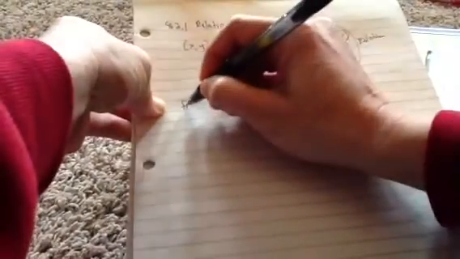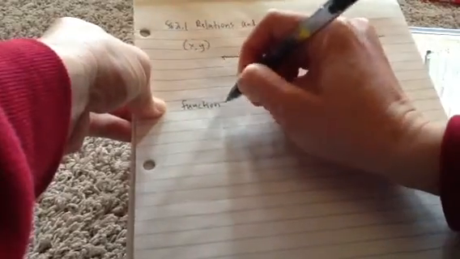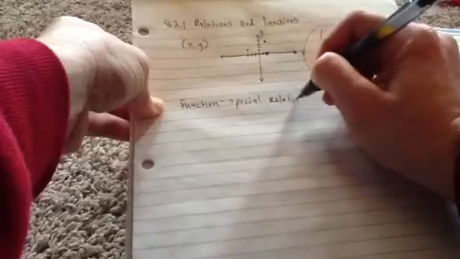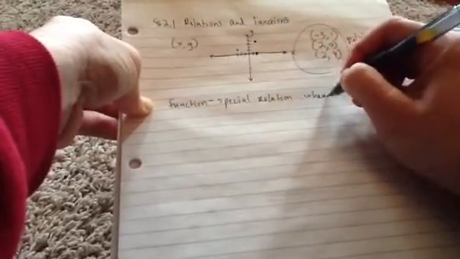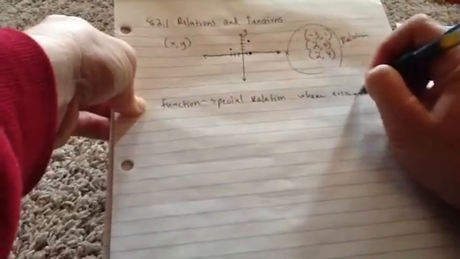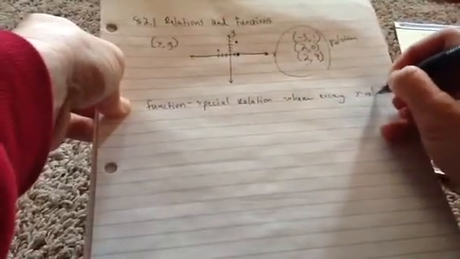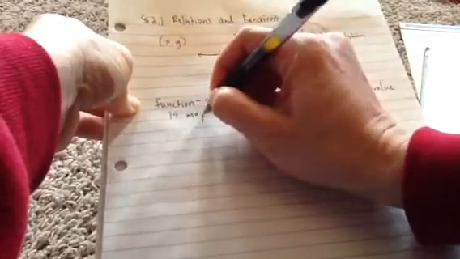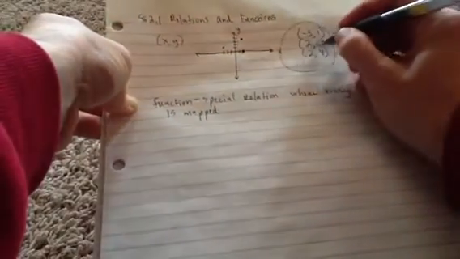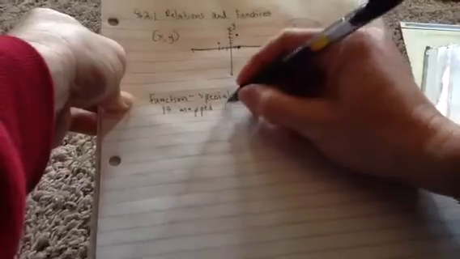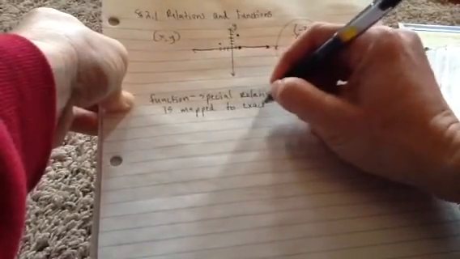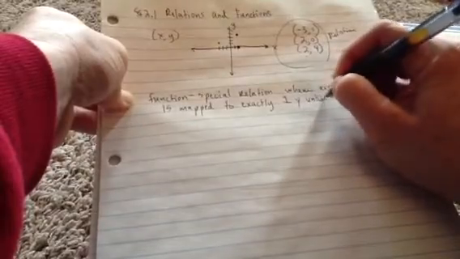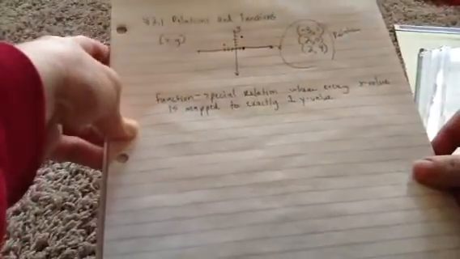A function is a special relation where every x value is mapped, or is coupled with, or paired to exactly one y value, and only one.